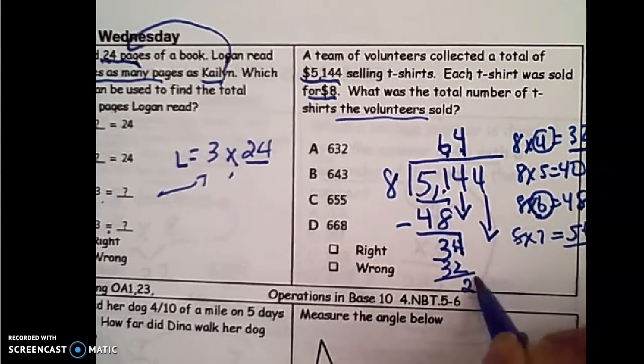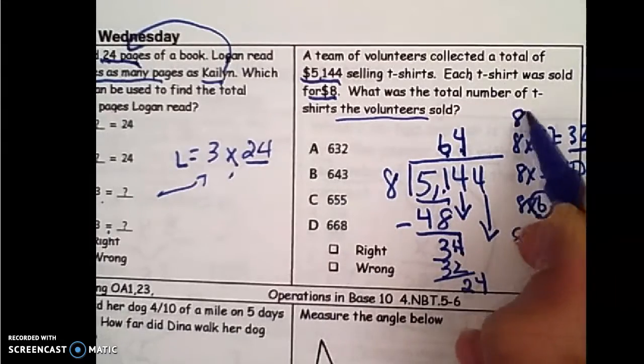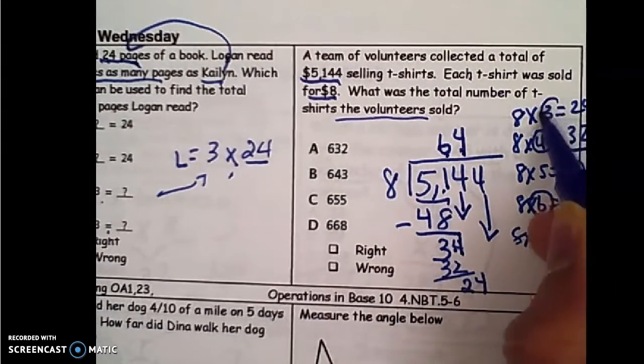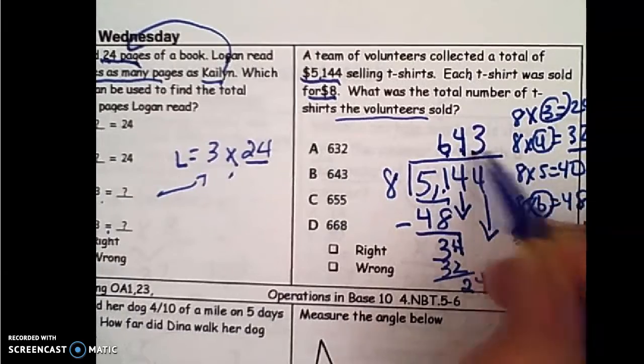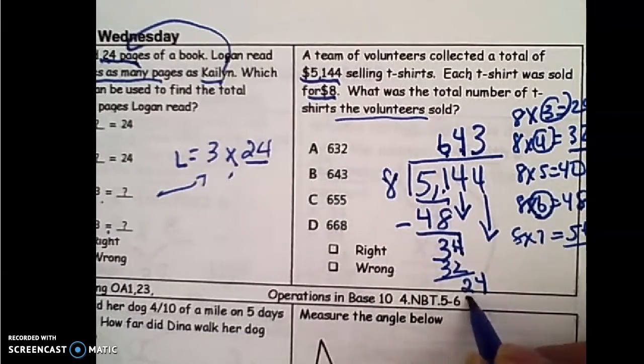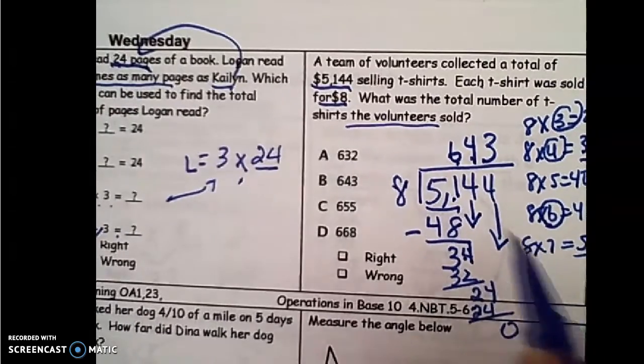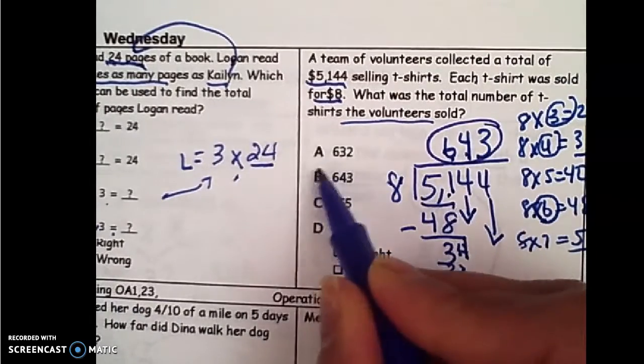Bring down the 4, so now I have 24. Notice I'm working backwards here. 8 times 3 gives me 24. So that means I can make 3 groups of 8. Record that up here. 8 times 3 gives me 24. Minus 24. I get a remainder of 0, and there are no more numbers to regroup. So we get our final quotient of 643, which is right here.